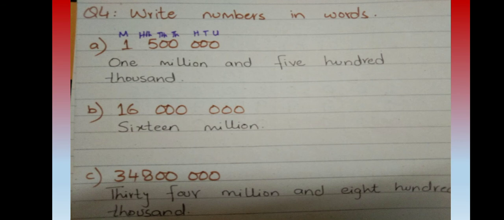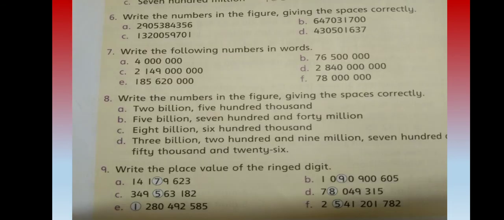B part is 16 million, because 16 is written under millions and there are zeros in the thousands and units places. C part is an 8 digit number also, and 34 is under the millions place, 800 is under the thousands place. So we will read it as 34,800,000.